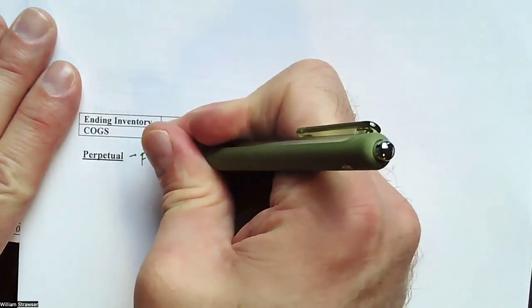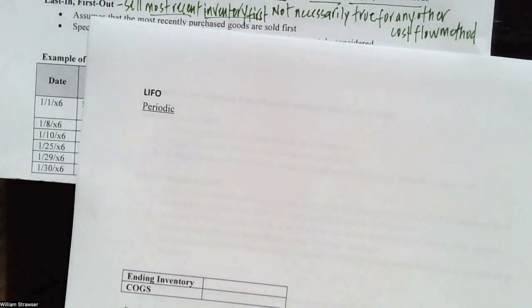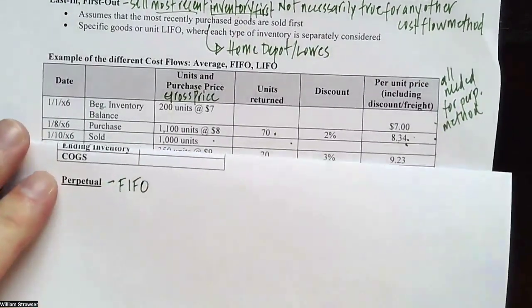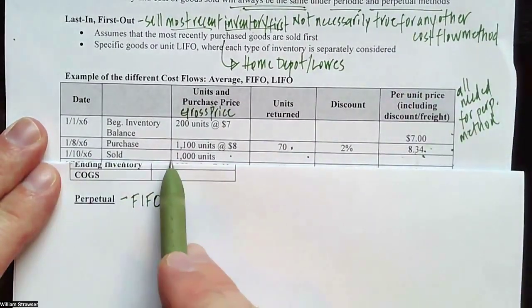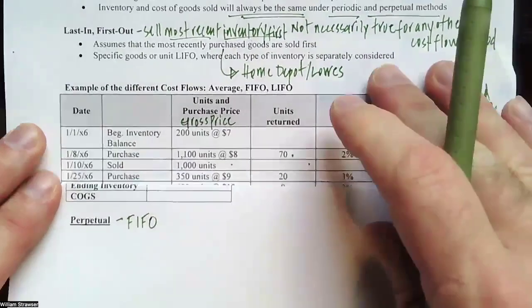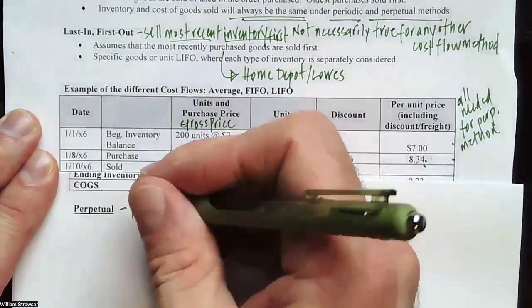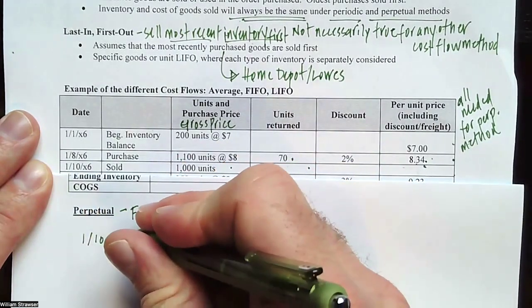All right, so for this video, we're going to talk about FIFO, cost of goods sold, using a perpetual method. So we're doing perpetual FIFO. And recall that when we're applying a perpetual method, we don't want to let forward-looking information bias our analysis. So when we're looking for the cost of goods sold on January 10th, I cover up the forward-looking information because this is all we know on the day of the sale when we have to record FIFO. On January 10th, I sold 1,000 units.